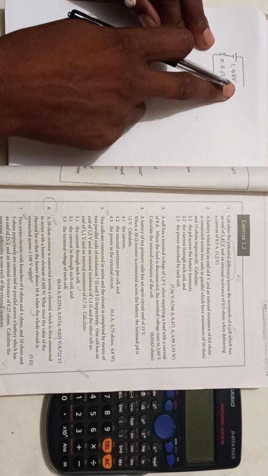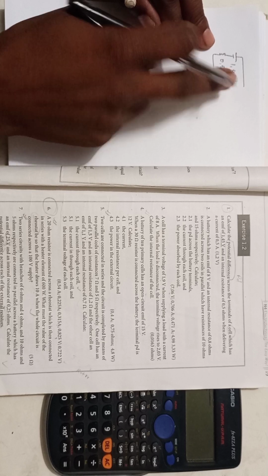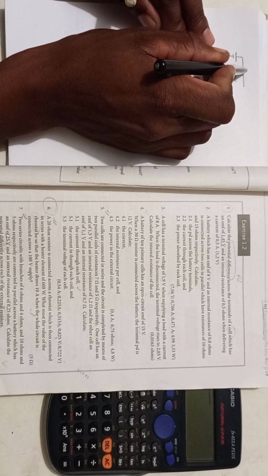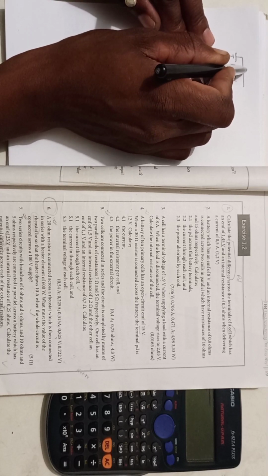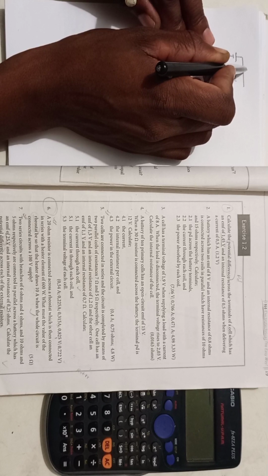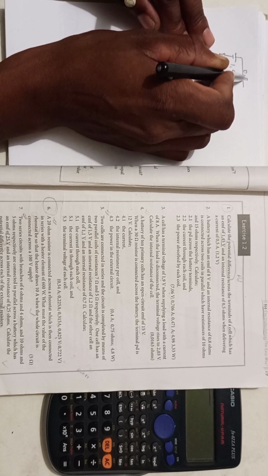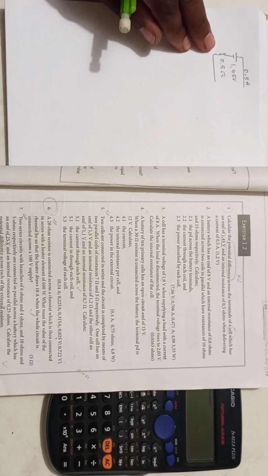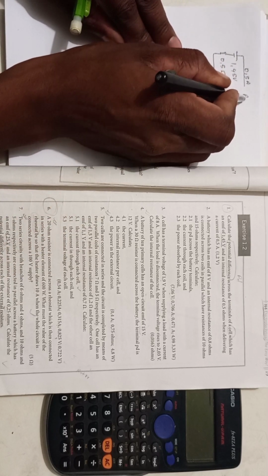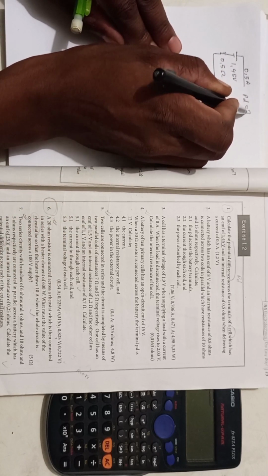We are not told what's connected, right? All we are told is that this cell delivers a current. So what we are asked to calculate is the potential difference.